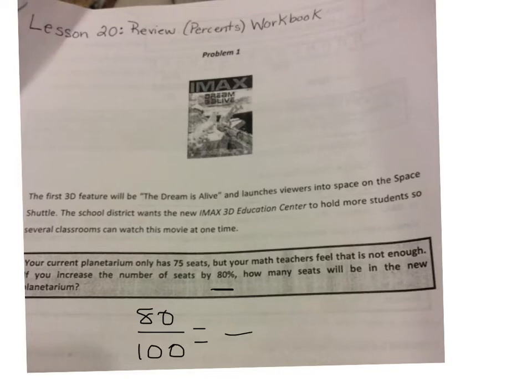It's saying I need to increase the seats by 80%. So increase means that's how much I'm going to make it go up. So I'm going to do an arrow up there. So over here is going to be how much the seats need to increase. The only other number that's given is the current planetarium. Current meaning the original. So the original planetarium right now is 75. So that's going to go on the bottom.